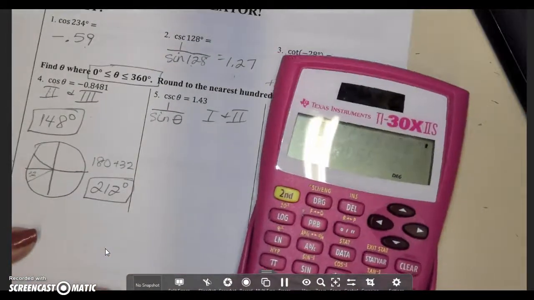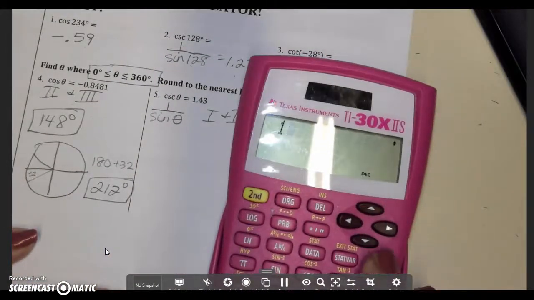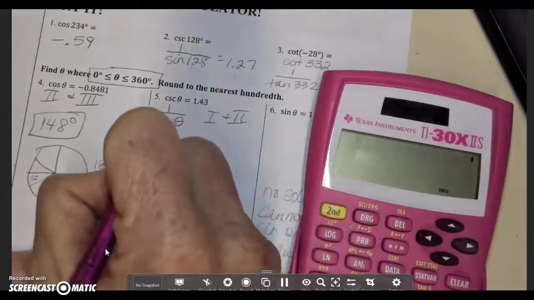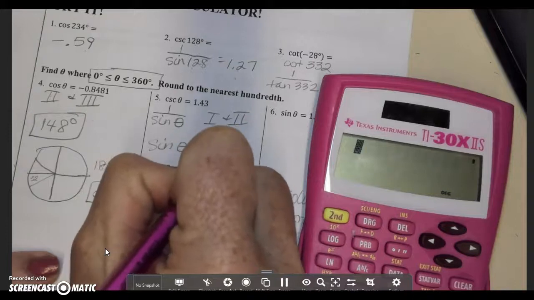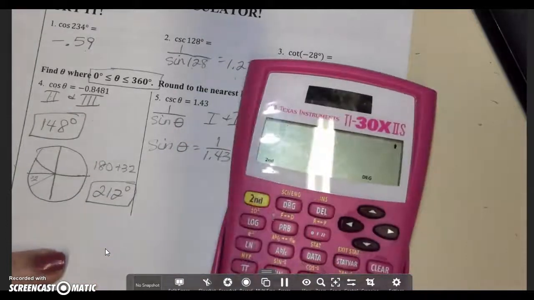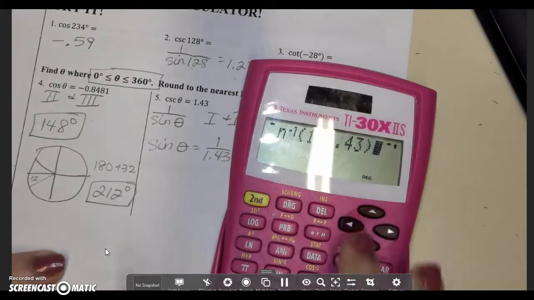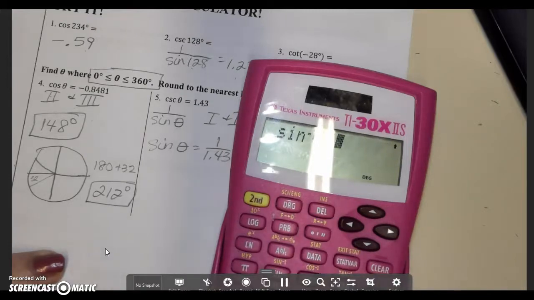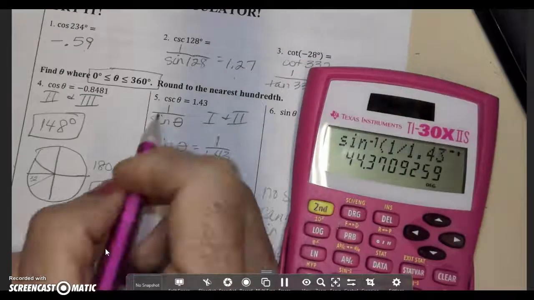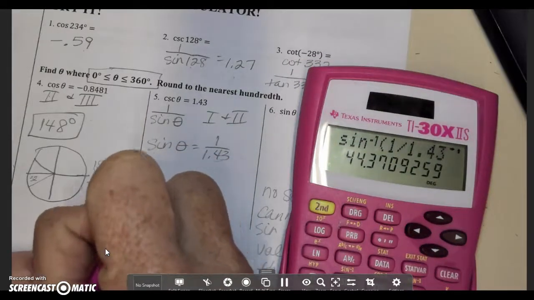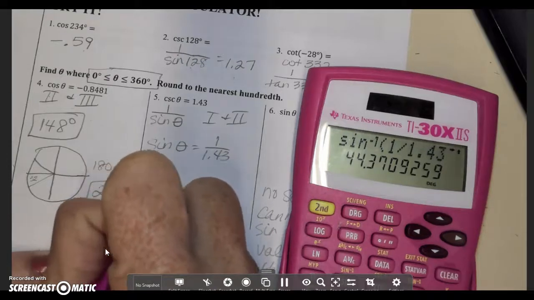Okay, so we know sine of theta, then, is going to be the reciprocal of what our cosecant was. So second sine 1 divided by 1.43. Let me try that again. Second sine 1 divided by 1.43. It's going to give me a value of 44 degrees, roughly. So theta equals 44 degrees.